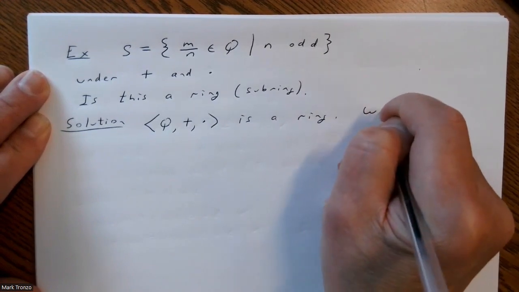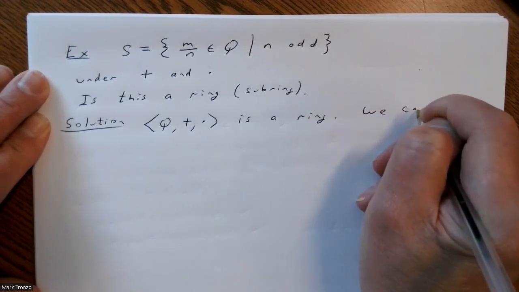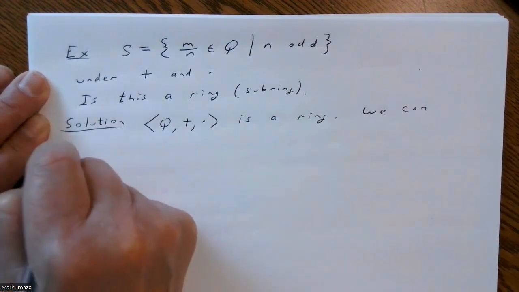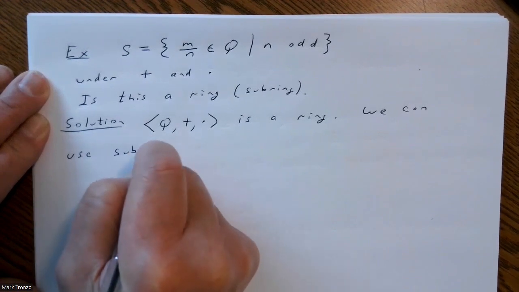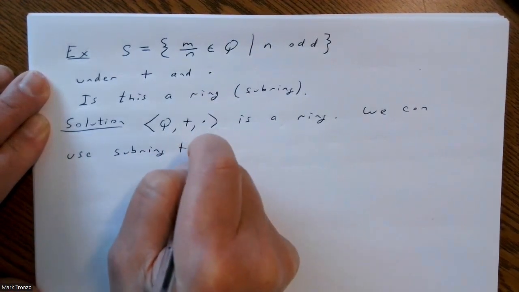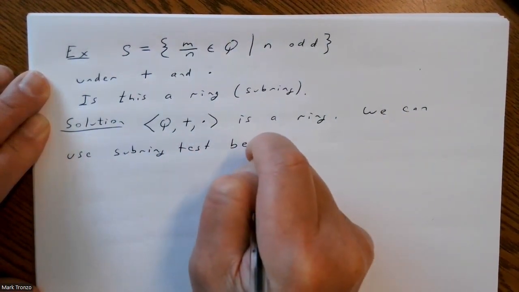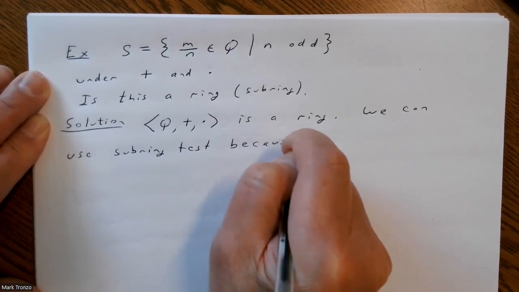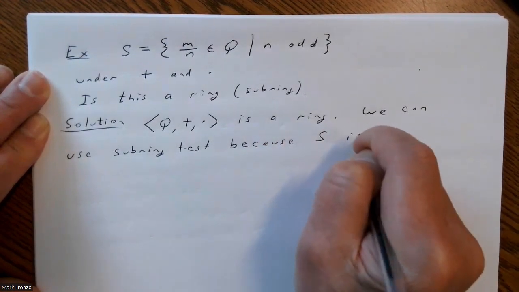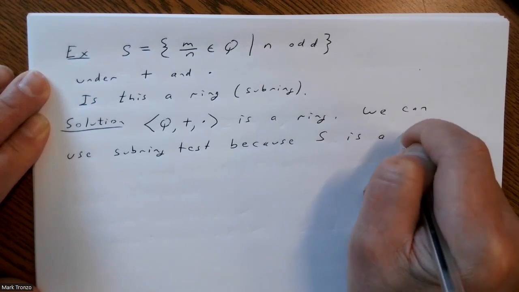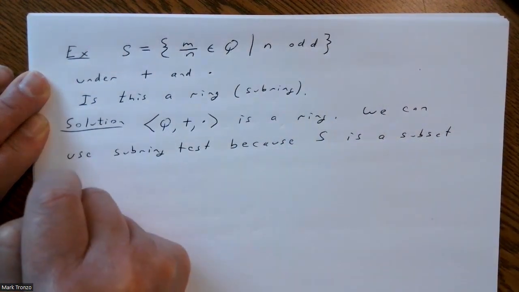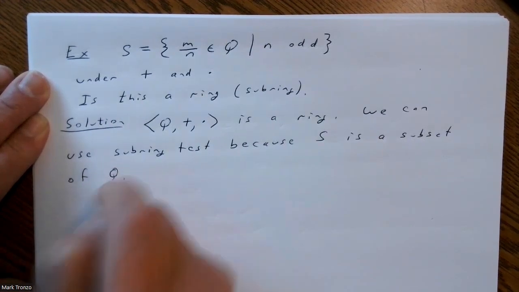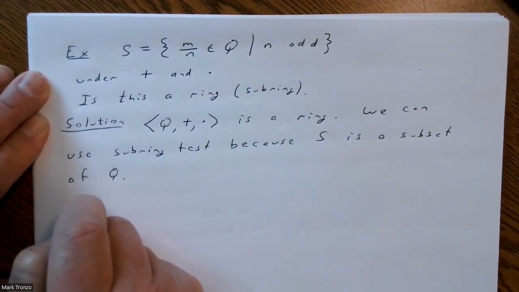So we can use a subring test, because S is a subset of Q.